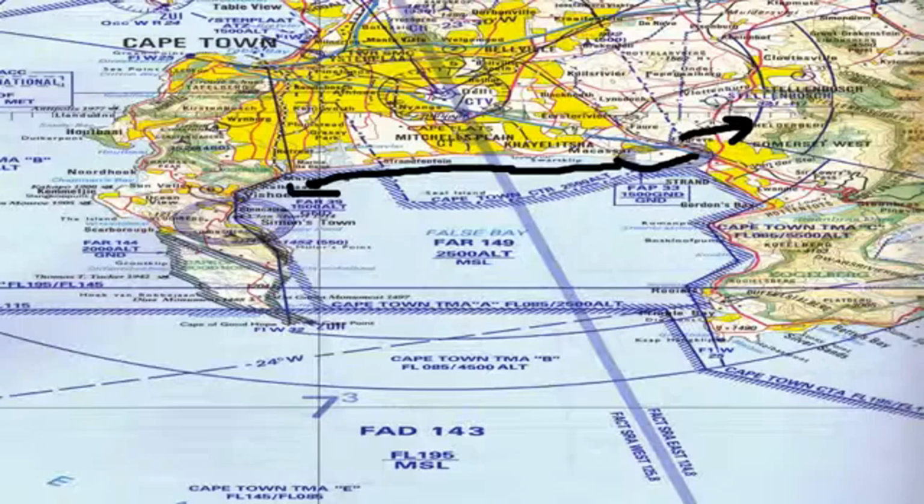If you've never heard of the word TIBA before, this is in the AIC. TIBA stands for Traffic Information Broadcast by All Aircraft, and TIBA includes uncontrolled frequencies such as 124.4, which is your general flying area, and 124.8, which is generally a frequency used throughout South Africa for traffic flying below 1,500 foot AGL in uncontrolled airspace.